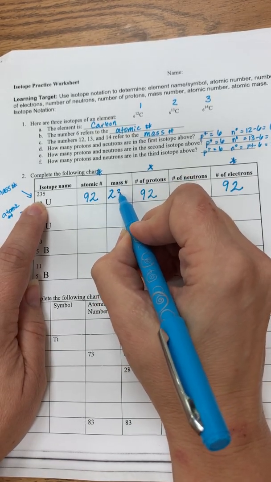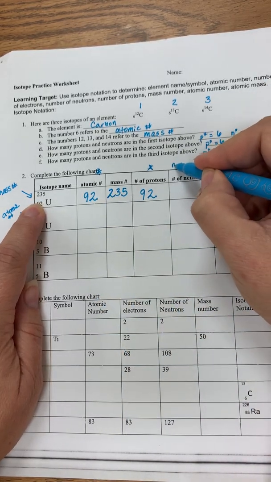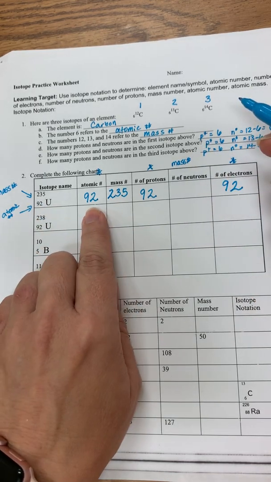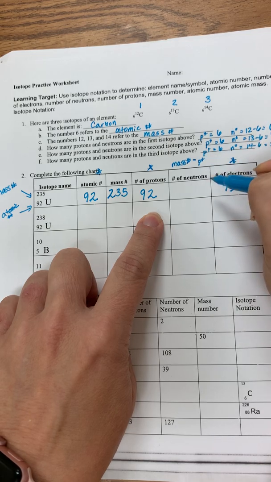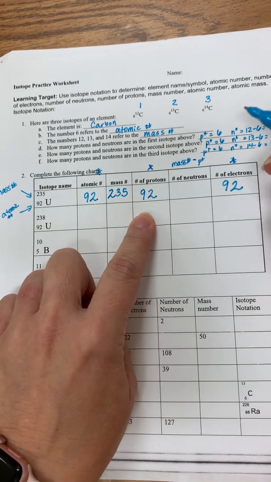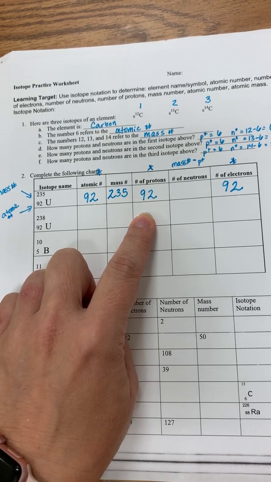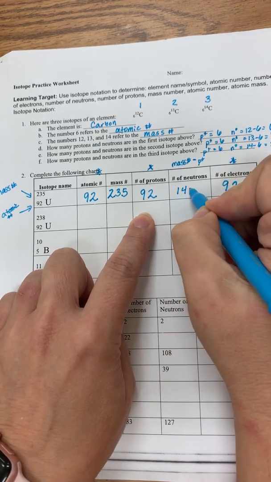Mass number is this number, the top number. And neutrons is mass number minus protons. It doesn't matter if you use atomic number or protons. So I'm gonna subtract those, and I'll pass out calculators in a minute. 235 minus 92, and you get 143.